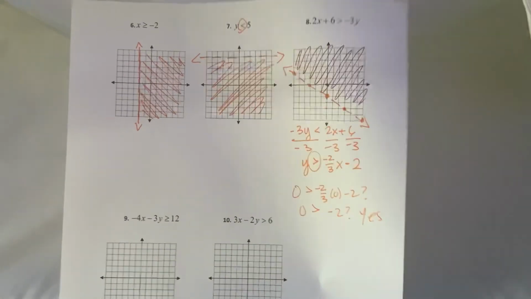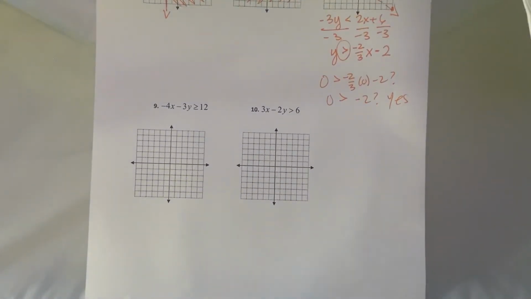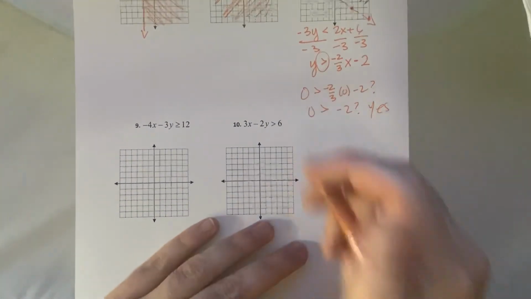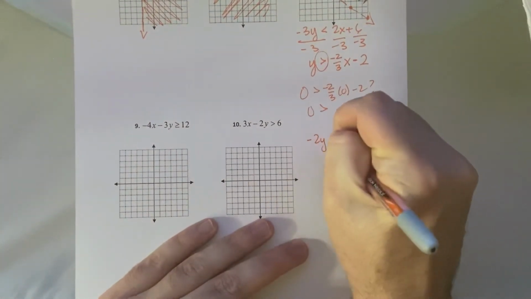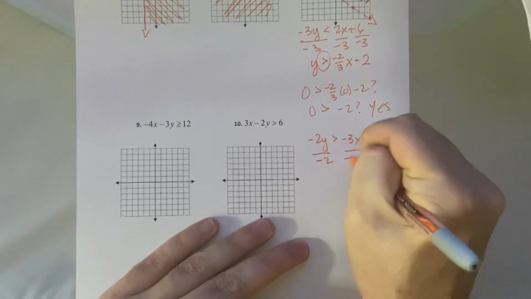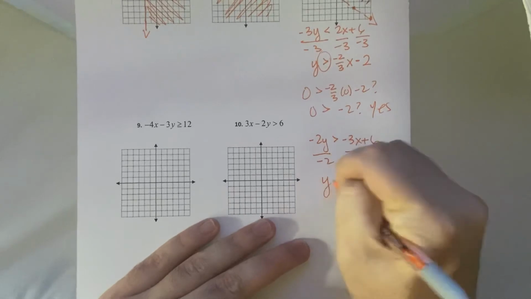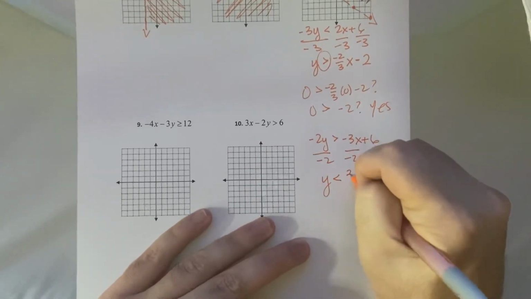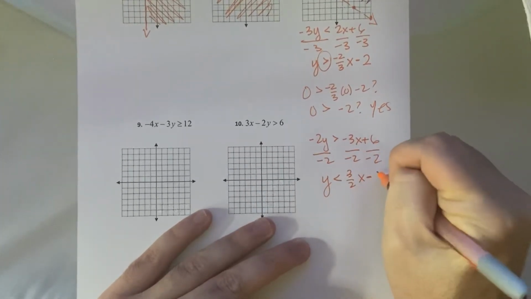Lastly, let's do number 10. 3x minus 2y is greater than 6. So -2y is greater than -3x plus 6. Divide by -2. Remember again, changes direction. Y is less than 3/2 x minus 3.